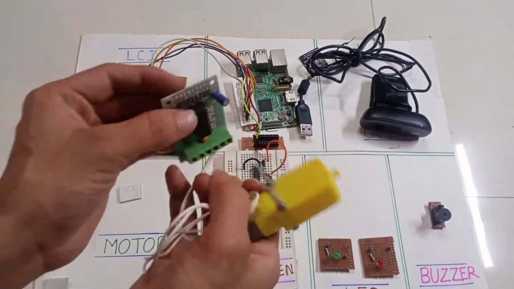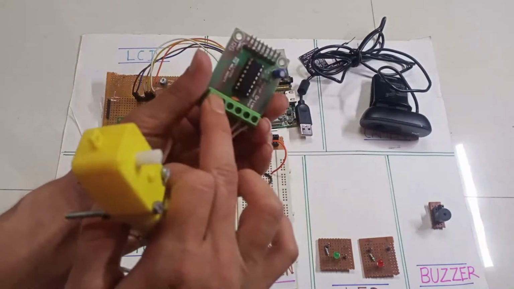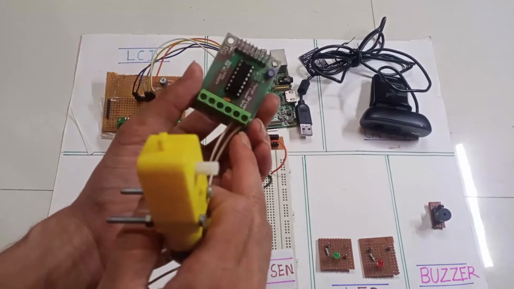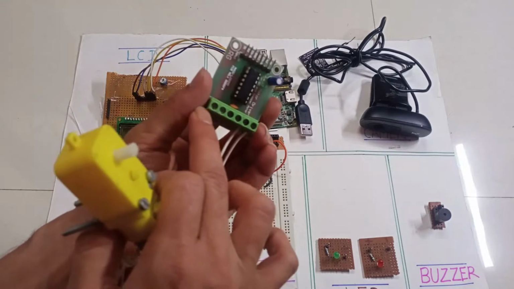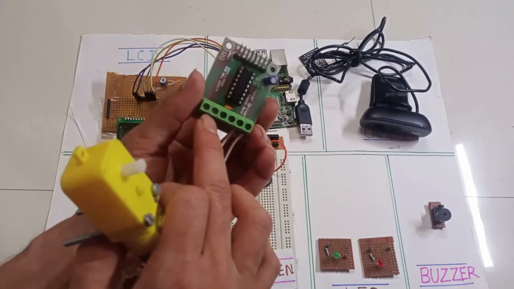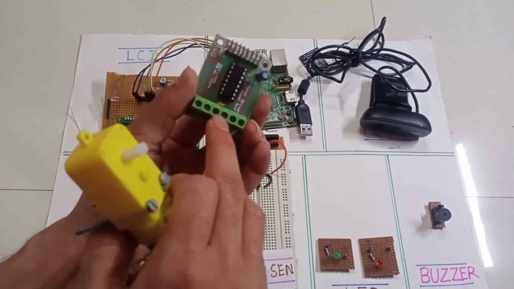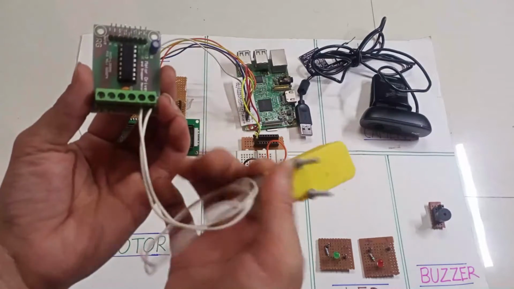Now at the output side there are again 6 pins. I will show you what is important about these 6 pins. The first 2 pins and last 2 pins are basically used for the motors, and the middle 2 pins are basically used for the power supply of this motor.